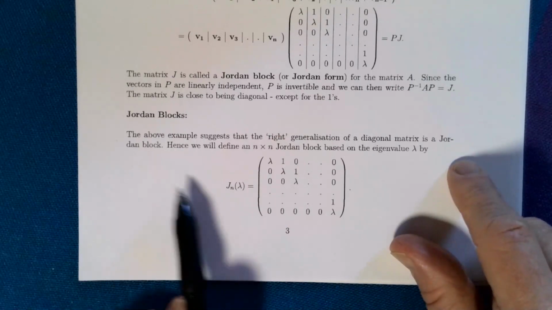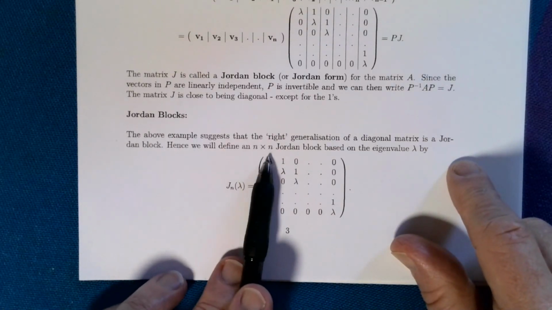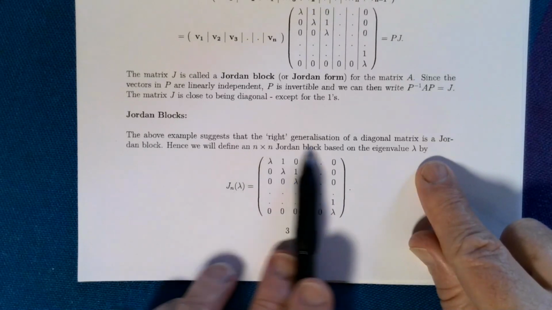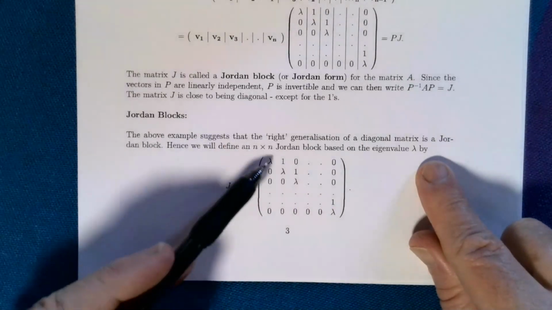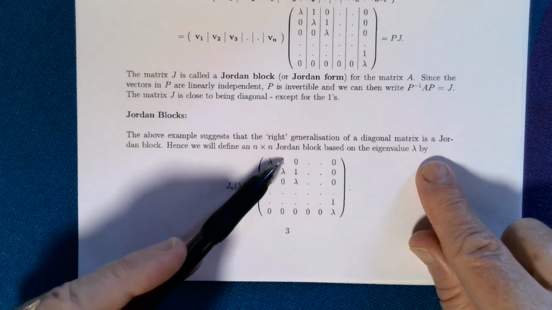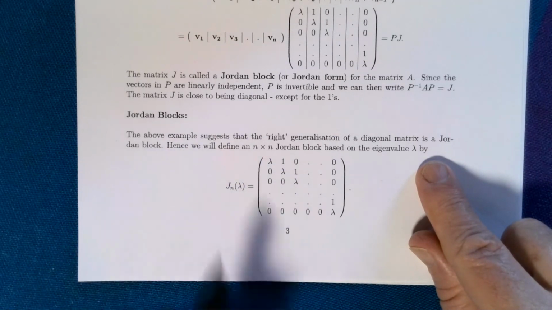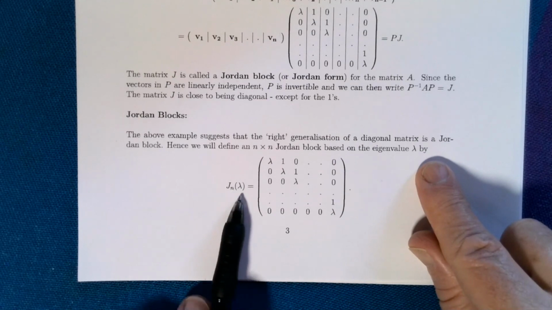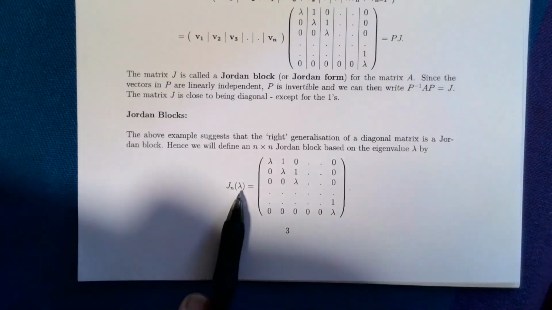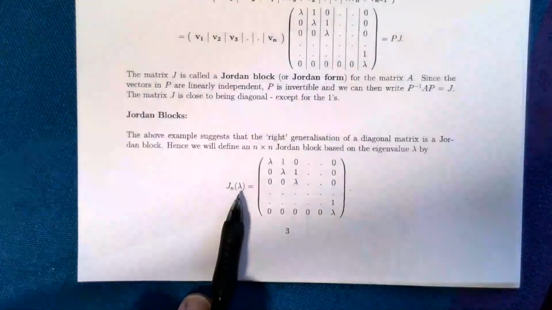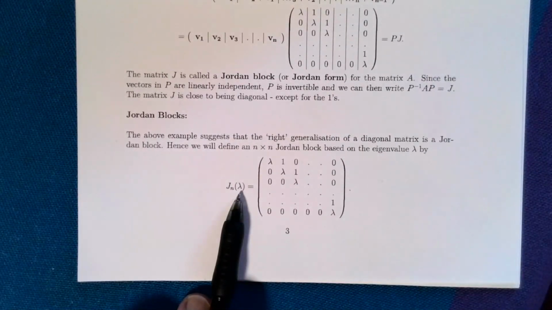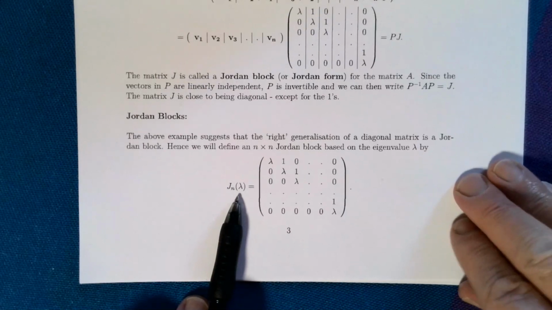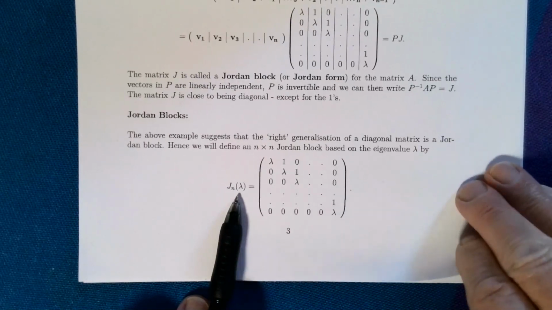So hence, I'm going to define an n by n Jordan block based on the eigenvalue lambda to be this matrix. With lambdas on the main diagonal and 1's just off the main diagonal, we're going to call that J sub n. It's an n by n matrix based on the eigenvalue lambda. Now this Jordan block has some very interesting properties we'll have a look at firstly before we work out how to construct these vectors v1 up to vn.